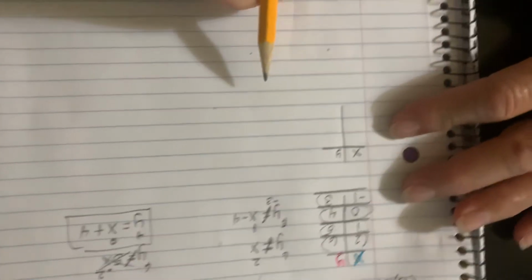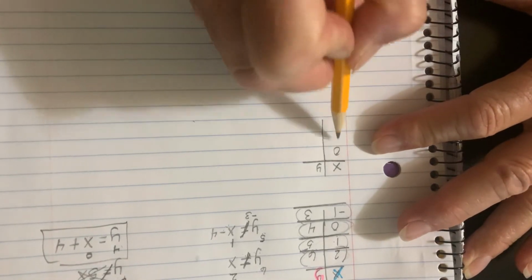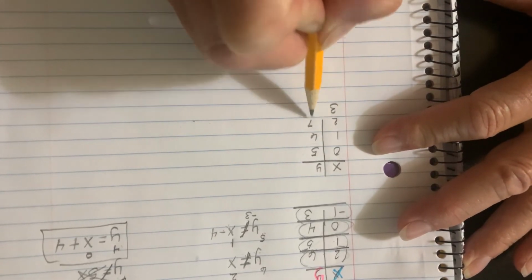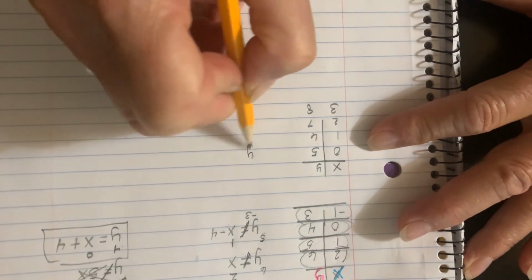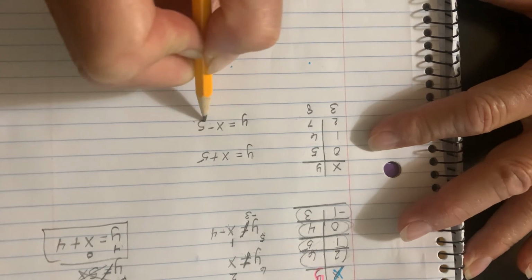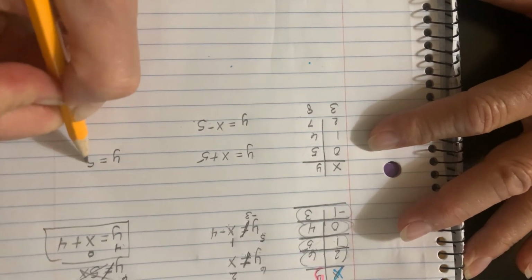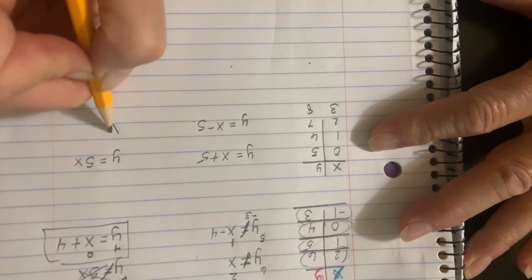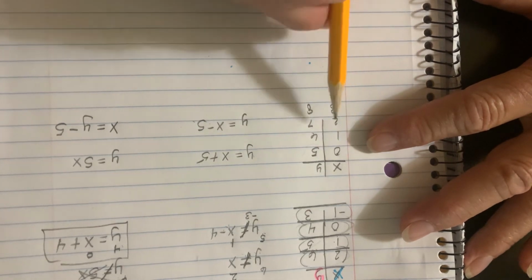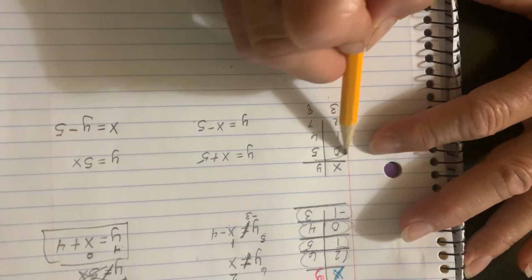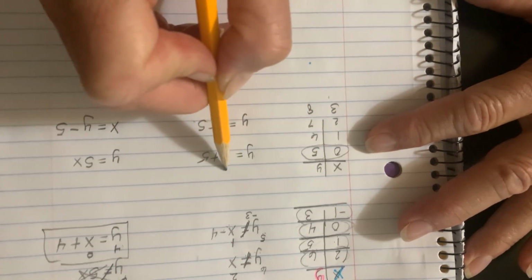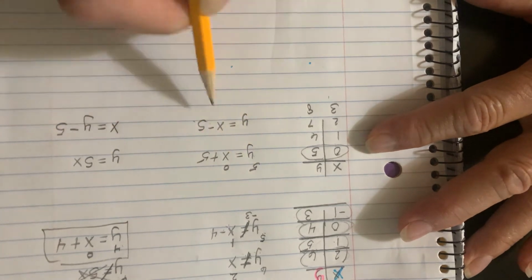Here's x, there's y. And let's go 0, 1, 2, 3. And let's go 5, 6, 7, 8. Y equals x plus 5. Y equals x minus 5. Y equals 5x. And then x equals y minus 5. So again, pick any one of these that you want, okay? I'm going to choose this one, and I'm going to substitute this for x and this for y. So I'm going to put 0 here, and I'm going to put 5 here.